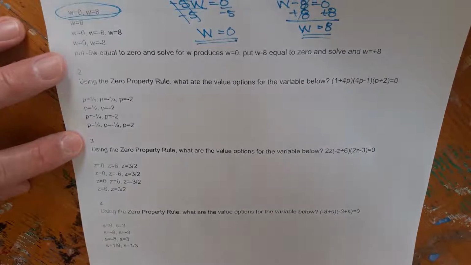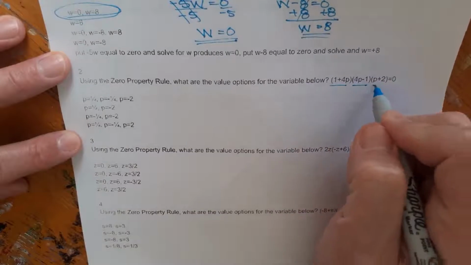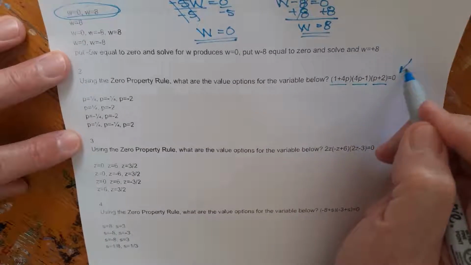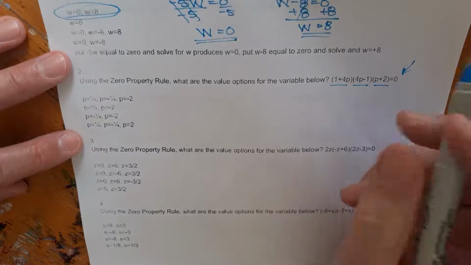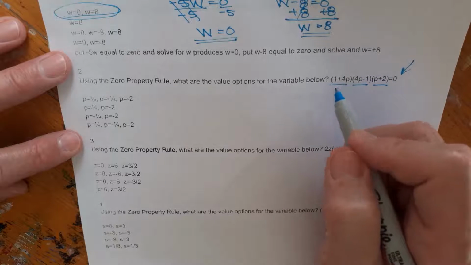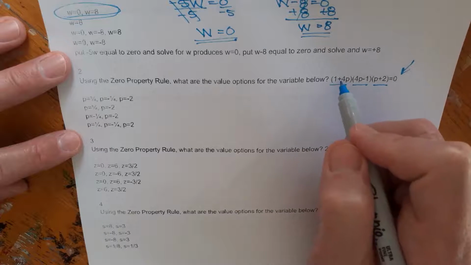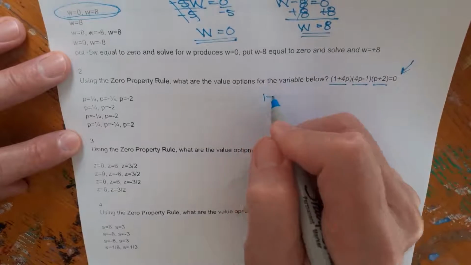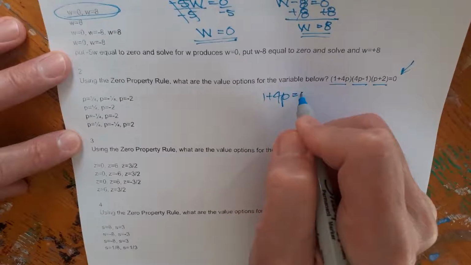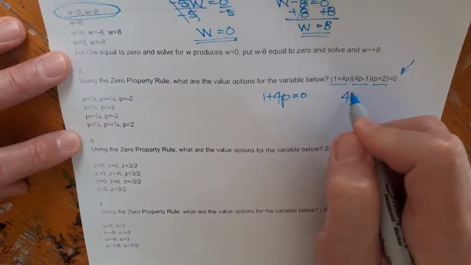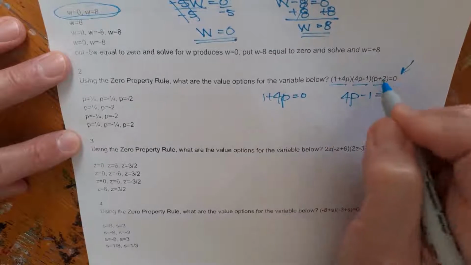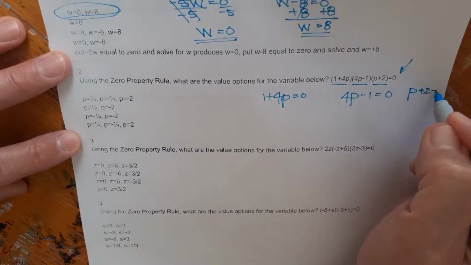Let's go to number 2. Let's look at this one. So here we have three terms, 1, 2, 3, and it's equal to 0. So this is the zero product rule. We're going to take the first term, 1 plus 4p, and just put it equal to 0. Let's take the second one, 4p minus 1 equals 0, and this one, p plus 2 equals 0, and we solve each for 0.